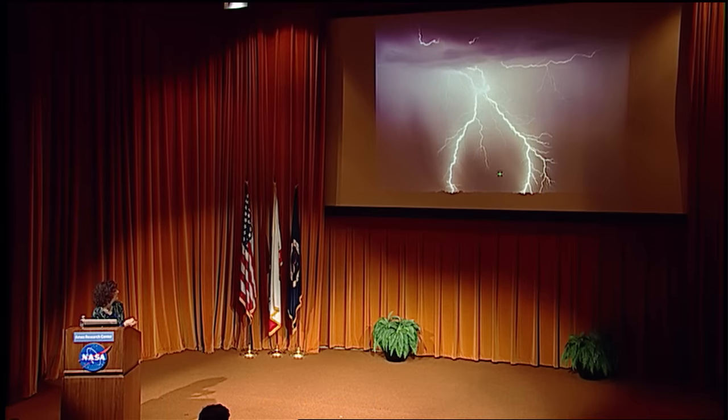And I think some of you in the audience who focus more on the nervous system will pretty quickly see the similarity of branching in this lightning with neuronal branching in our bodies.